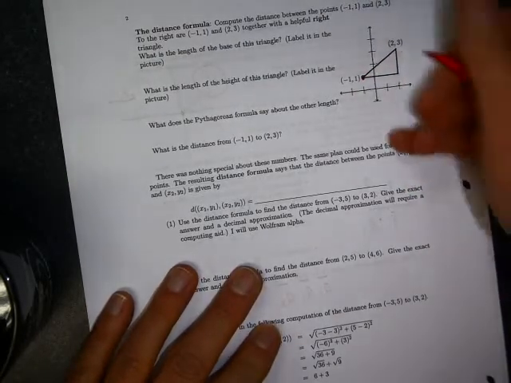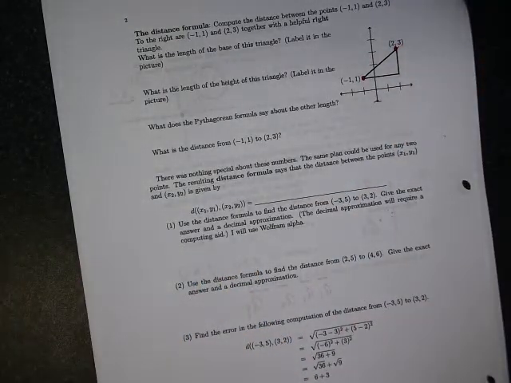There's the point negative 1, 1. There's the point 2 comma 3. Are those points actually correctly addressed? Okay, good.